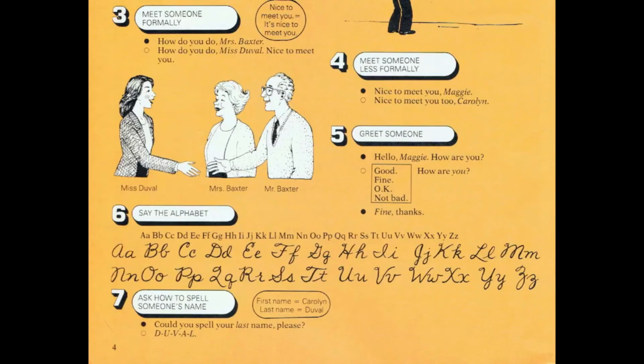D-U-V-A-L. So here, the word last is in italics, which means it is changeable. We can say something else. We can say, could you spell your first name, please? And then instead of D-U-V-A-L, I spell my own name. I say S-H-A-N-N-O-N. Well, this was the ways to say it part for lesson 1.